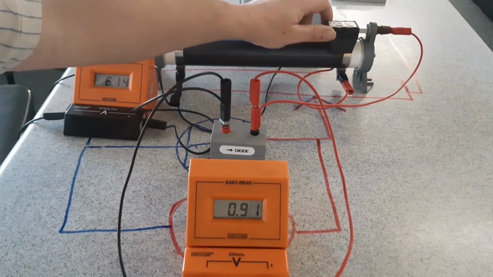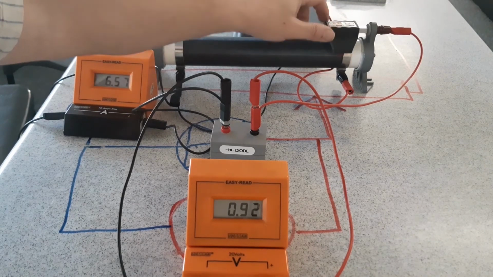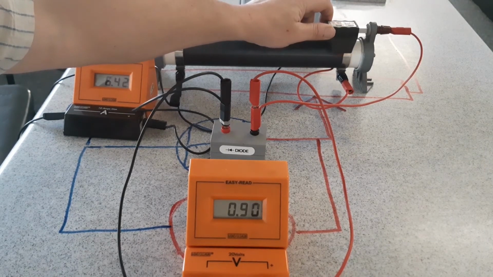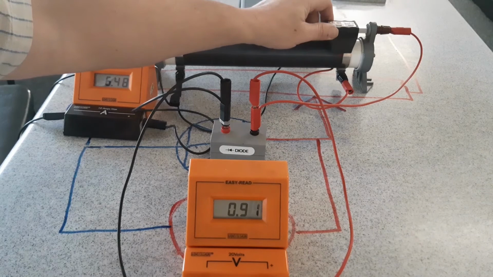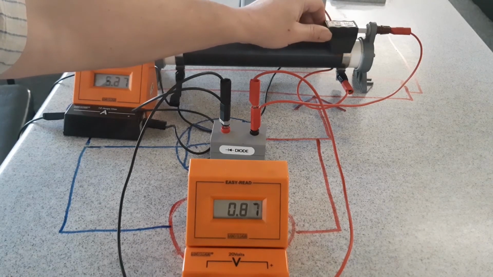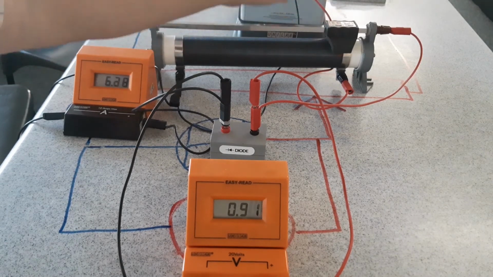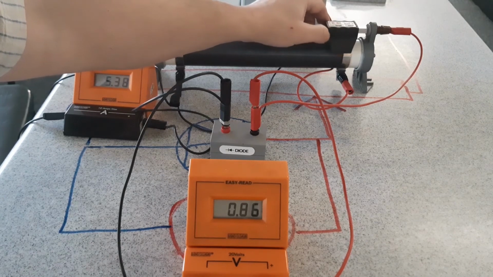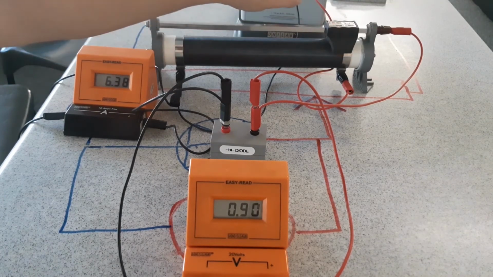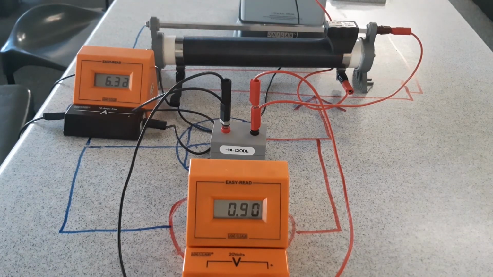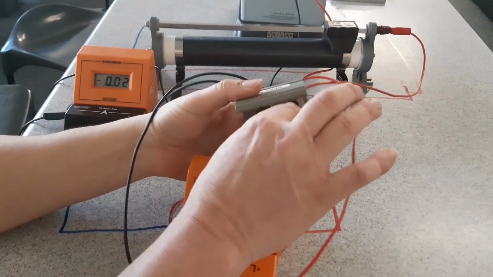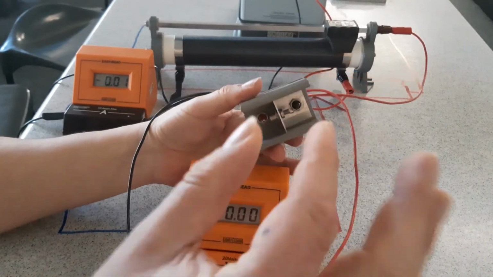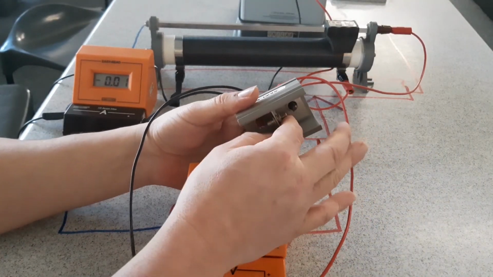And I'll just try 0.9. Hard to hit exactly the same value as I hit the last time. So I'm a fraction high here, so I expect the current to be a fraction higher. 0.90 is giving me 6.38 amps. And my diode, yeah, that's hot. Ow.